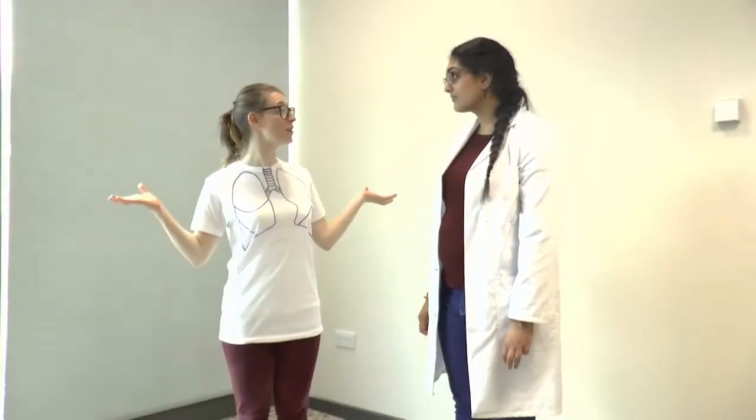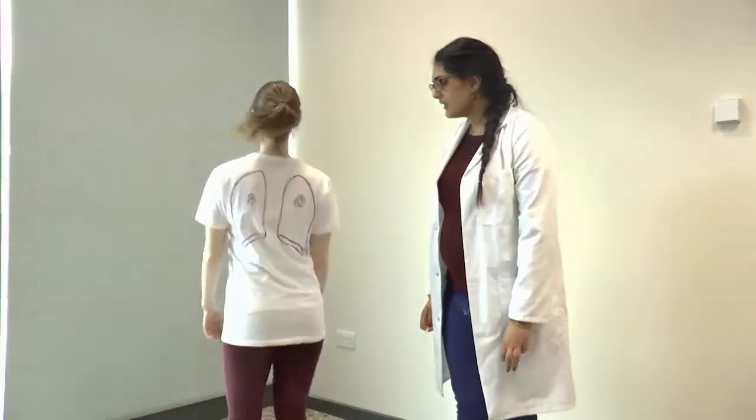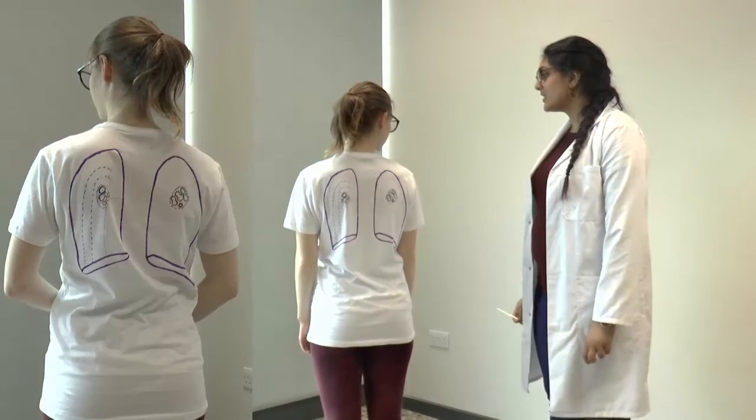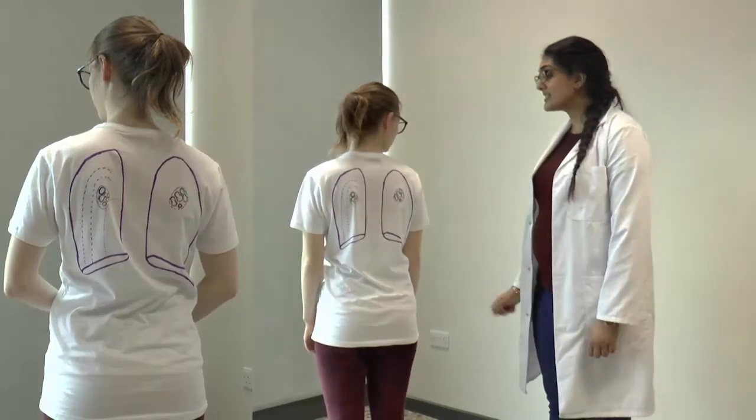But what about my blood supply? Turn around. Here we have the hilum, which contains blood vessels that carry oxygenated and deoxygenated blood around your body, and it also contains the bronchi.